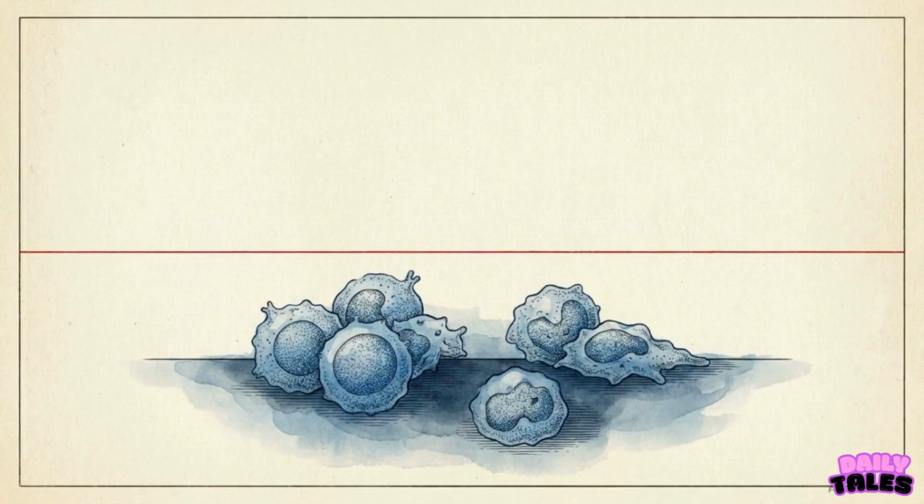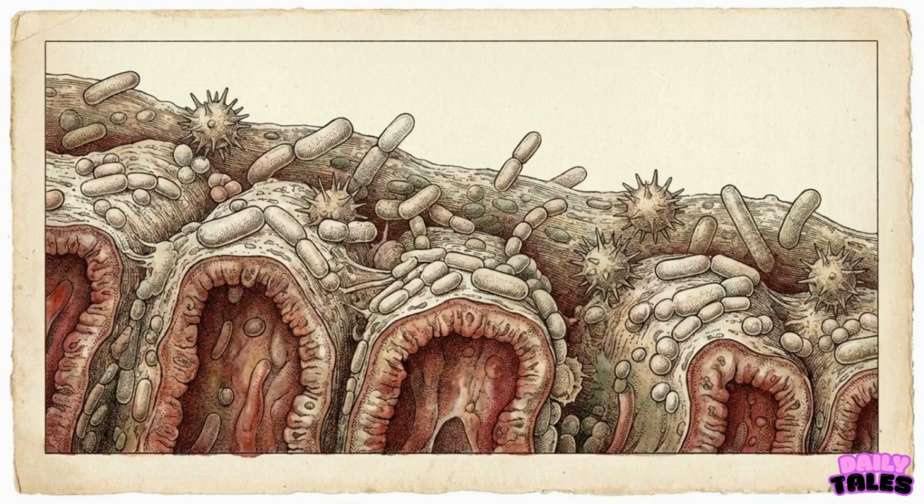Eventually, the CD4 count drops below the critical threshold necessary to maintain immunity. This defines Acquired Immunodeficiency Syndrome, or AIDS. At this stage, the host is left defenseless against opportunistic infections and secondary diseases.